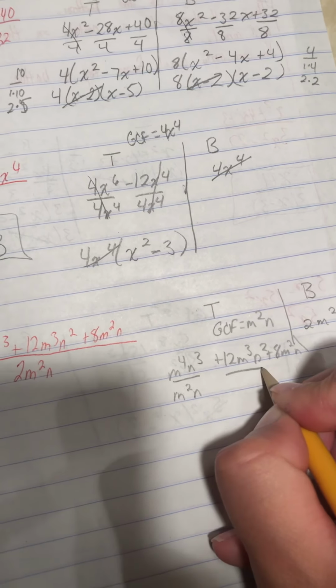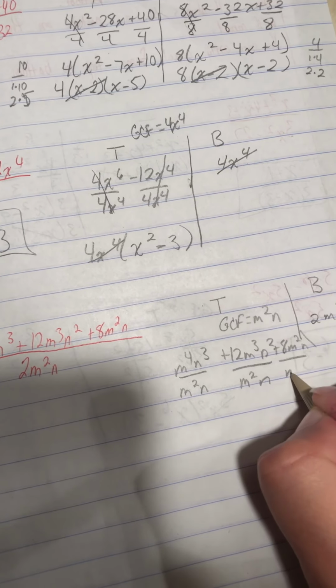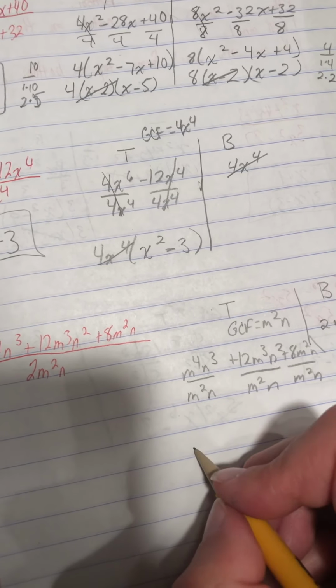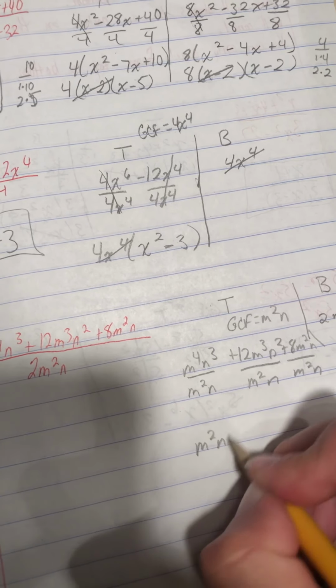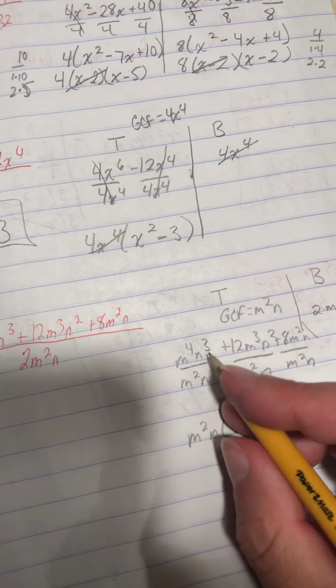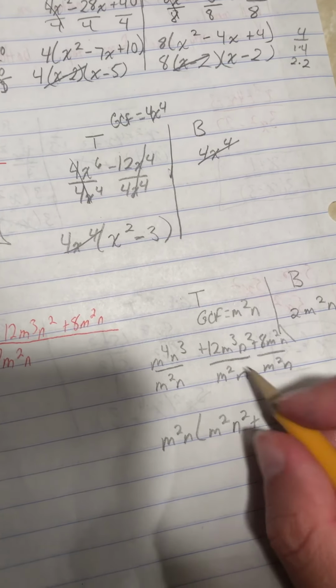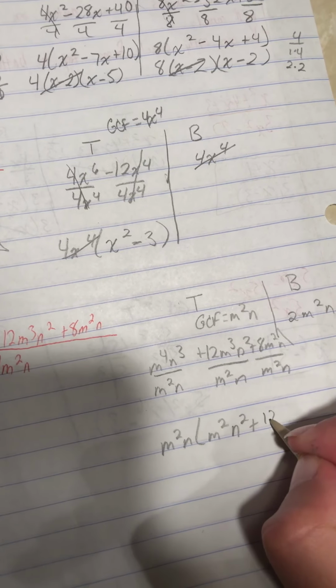All you're doing here, when you're dividing, is subtracting your exponents. 4 minus 2 is 2. 3 minus 1 is 2. 12.